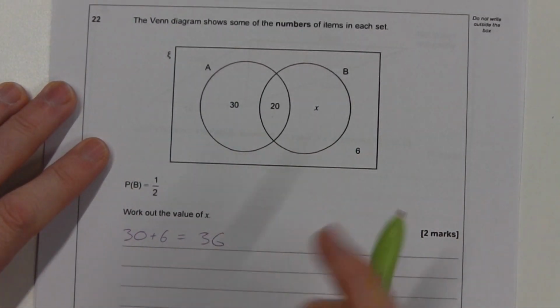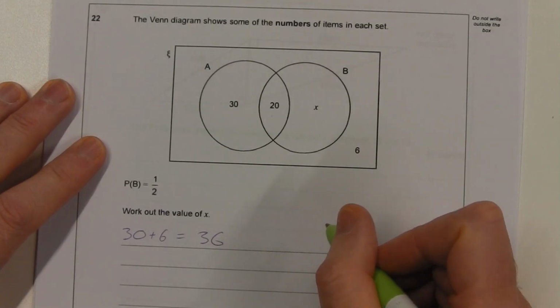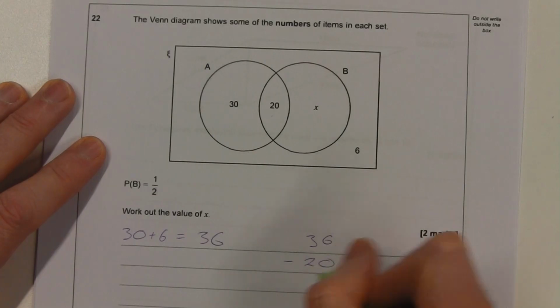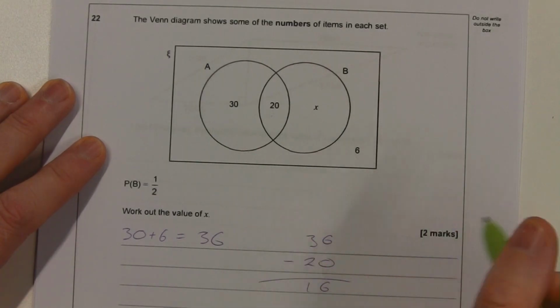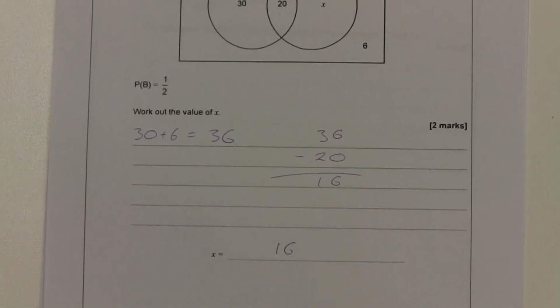So what we need to do is lose 20 off there. So just simple, 36, take away 20, and we will be left with 16. And that is how many we want. Okay.